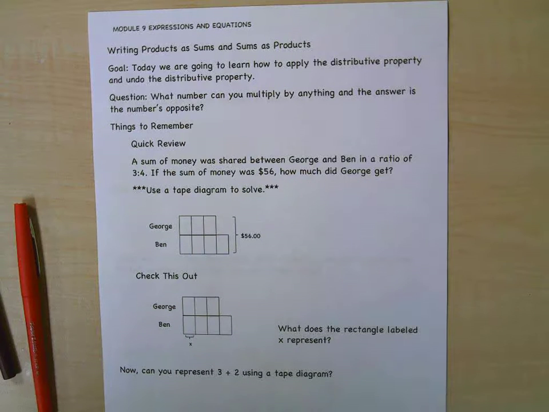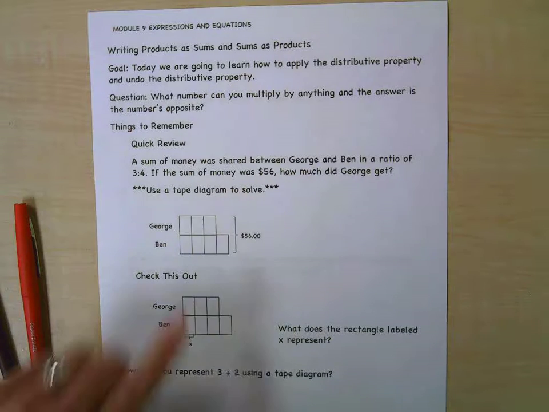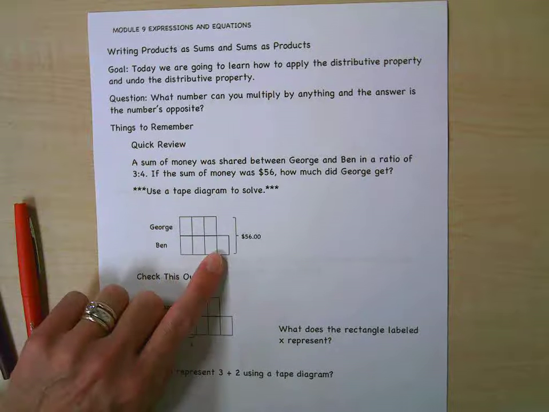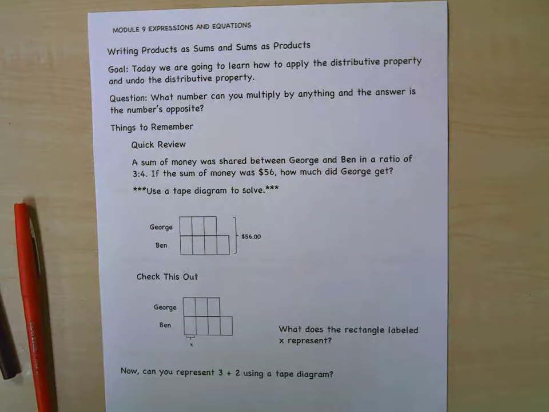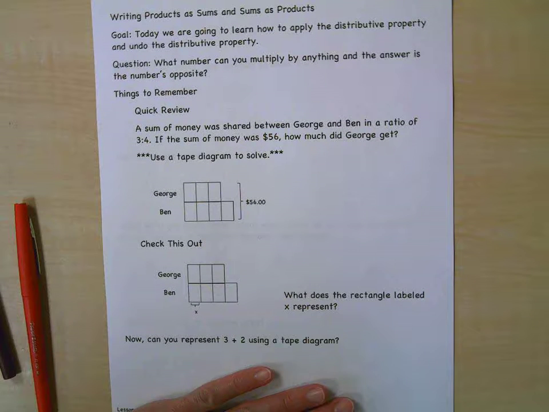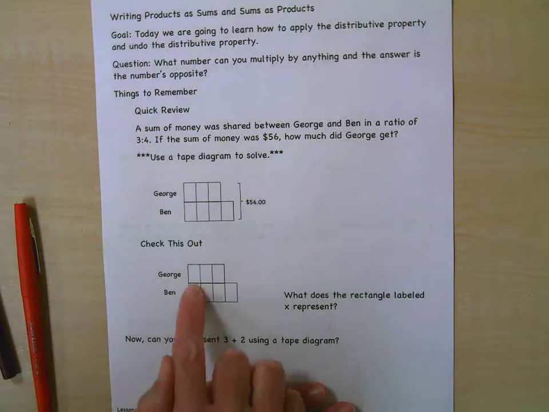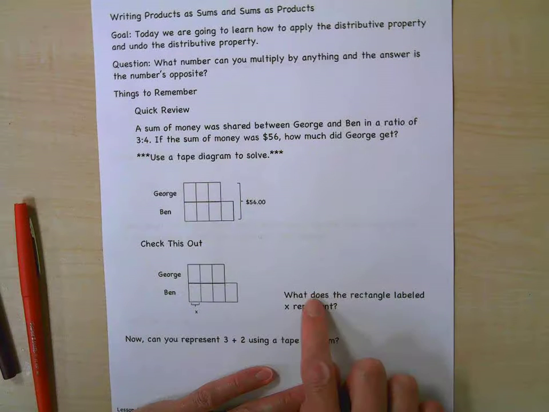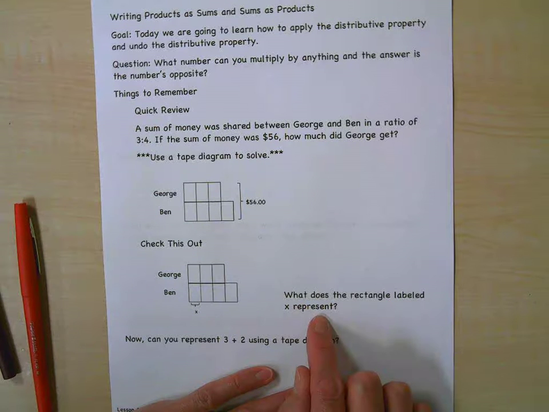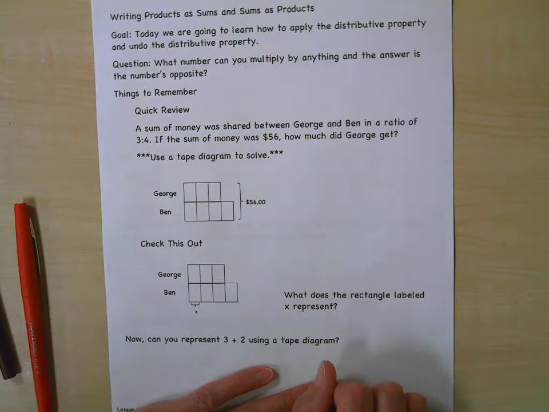So I drew it for you, and I would like you to fill this in. So we have 3 to 4, and the total was 56. So you have to figure out what the value is inside of each tape section, okay? Remembering that this is a review, your job is to figure out what one of them would be. So the question that I want you to look at is, what does the rectangle labeled X represent? So that's what you're trying to find.